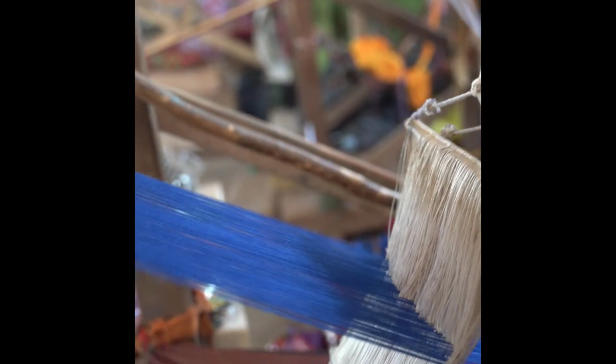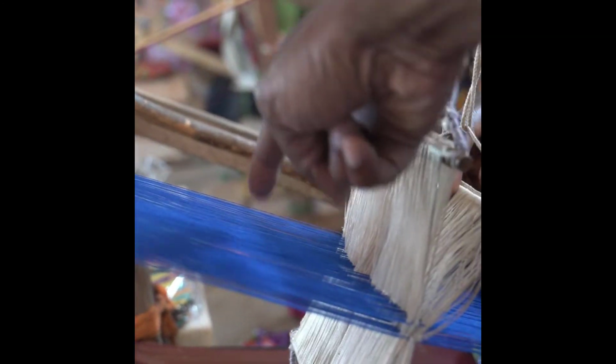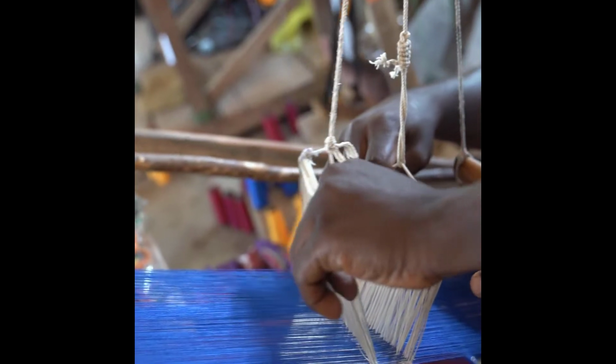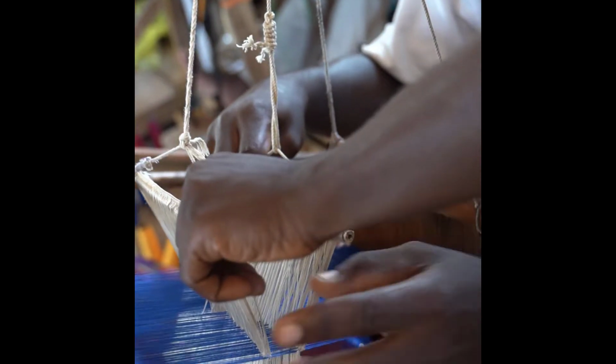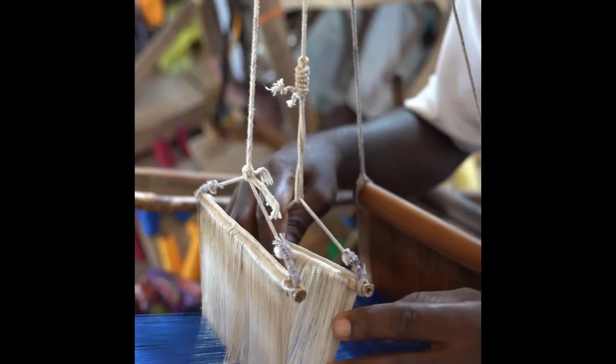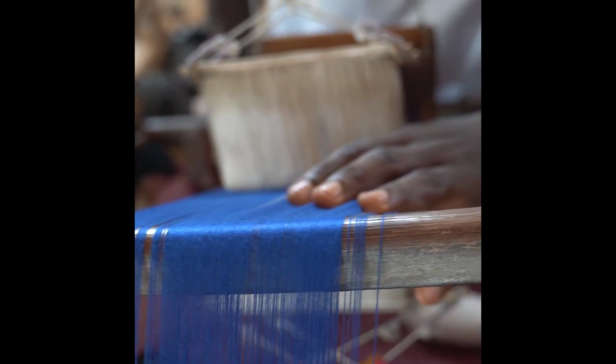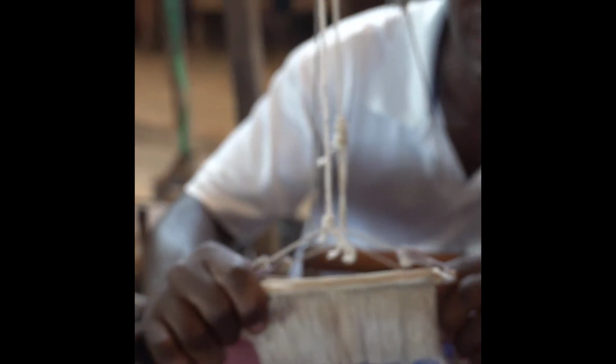How many of these separate threads are there? Each one is a separate one, right? Yes. All the way across, about 500 of them. This is 250 and this is 250. Individual threads. So each of these has 250 individual threads. This one, the thread is 501. And this one, you see, this is the first heddle.